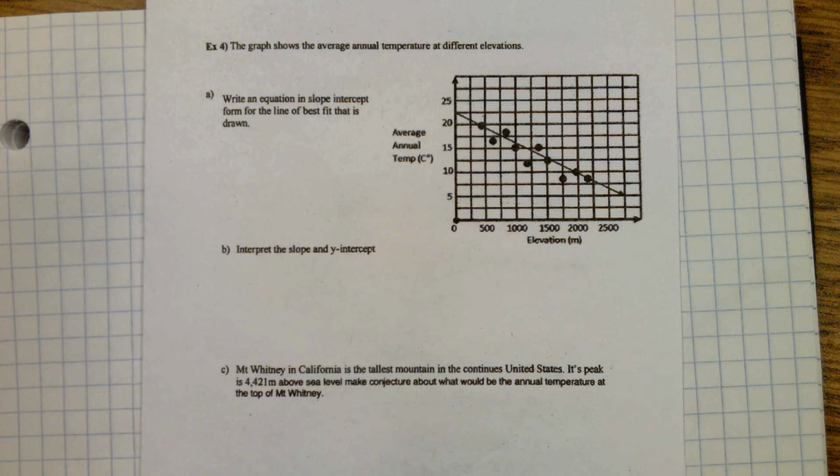And that makes sense. The higher up you go, it's colder. That's why right now when we get rain here, up in Big Bear they get snow because of this fact.